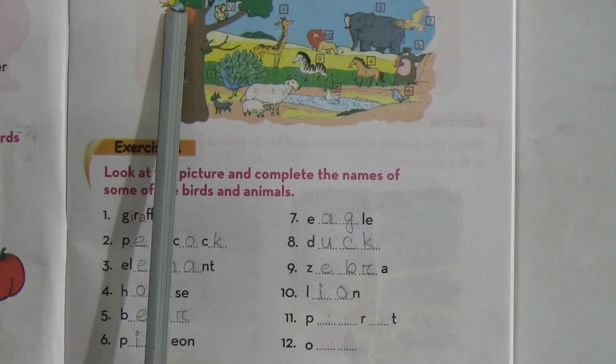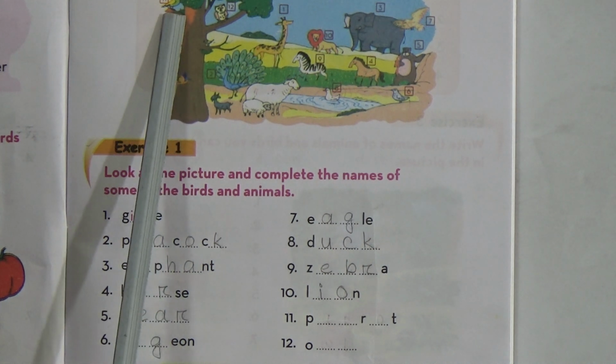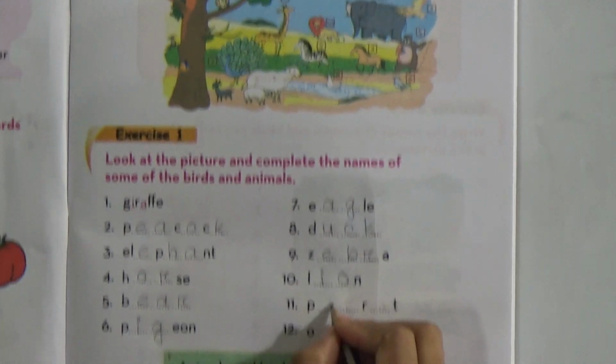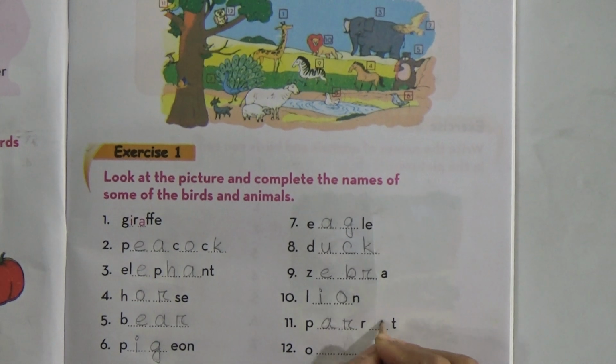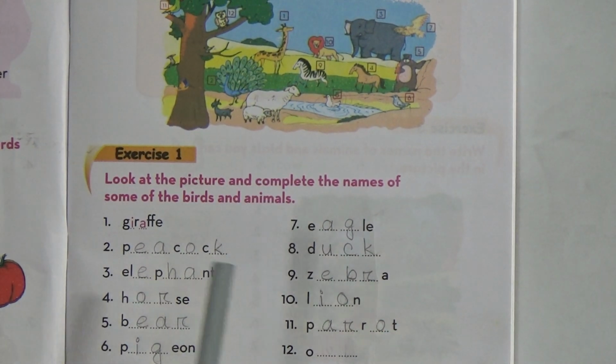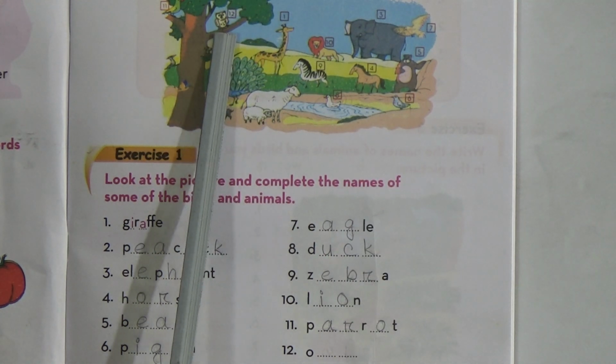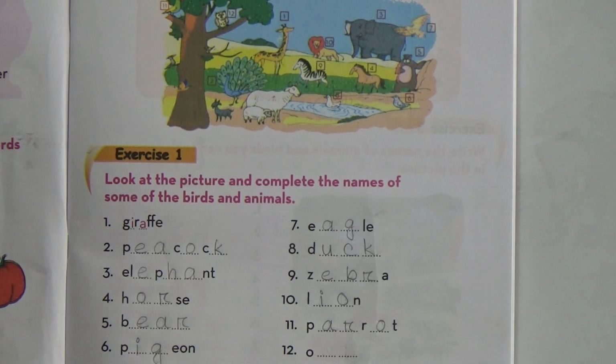What can you see in number 11? This is a bird and it is called parrot. What is the spelling of parrot? P-A-R-R-O-T. Parrot. And at last we can see in number 12, this is the picture of an owl. So can you spell owl? The spelling of owl is O-W-L. Owl.